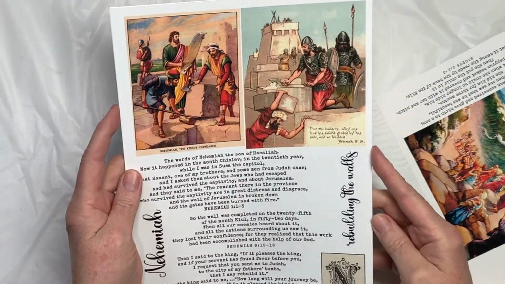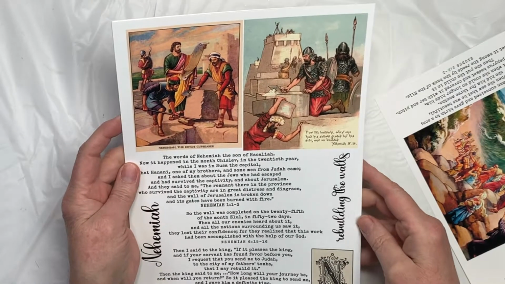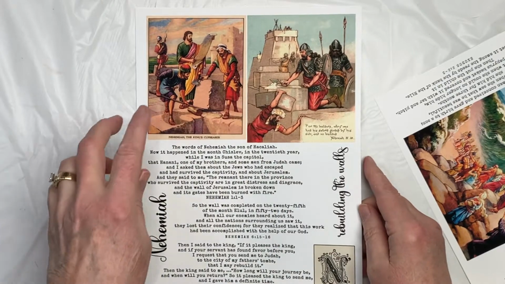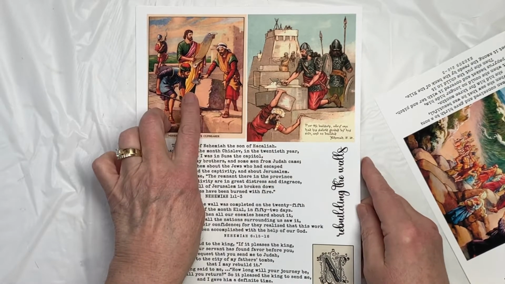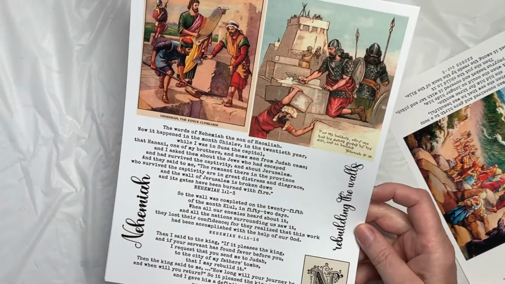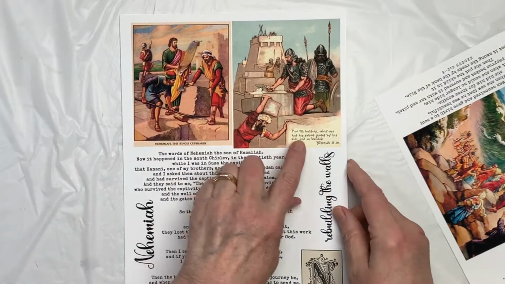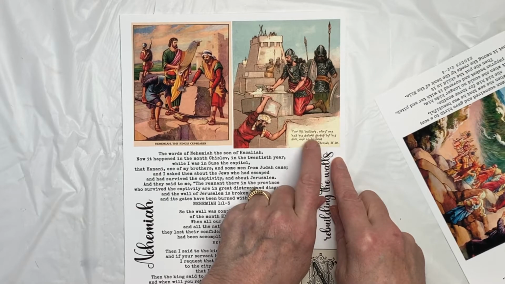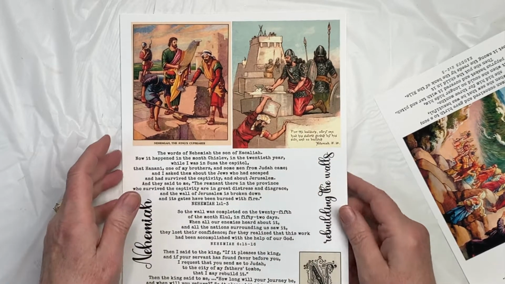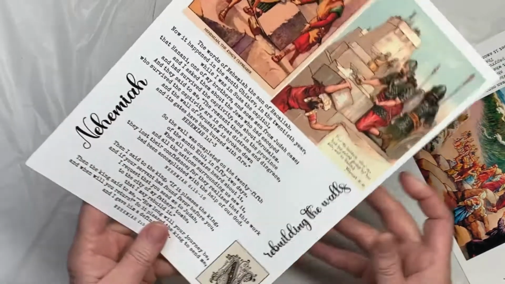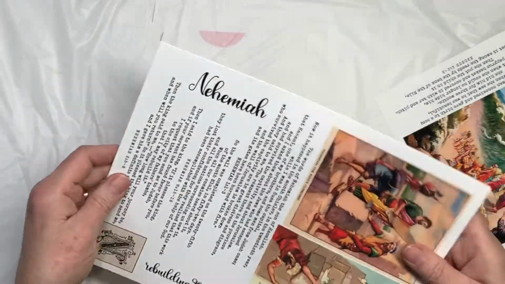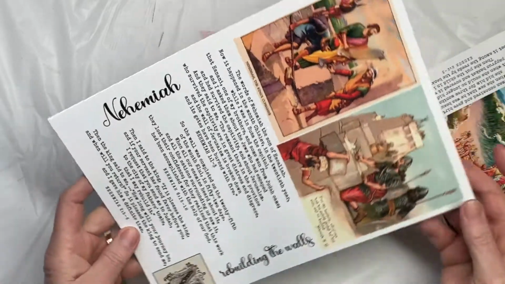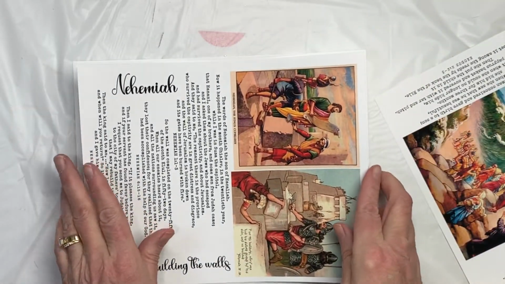Nehemiah is known for rebuilding the walls. So I found 2 vintage images of that, so I've got that for you for helpers. And this one has a little quote about how they had to wear a weapon while they worked. And then here's your N, and here are some scriptures about what went on. So there's your N.